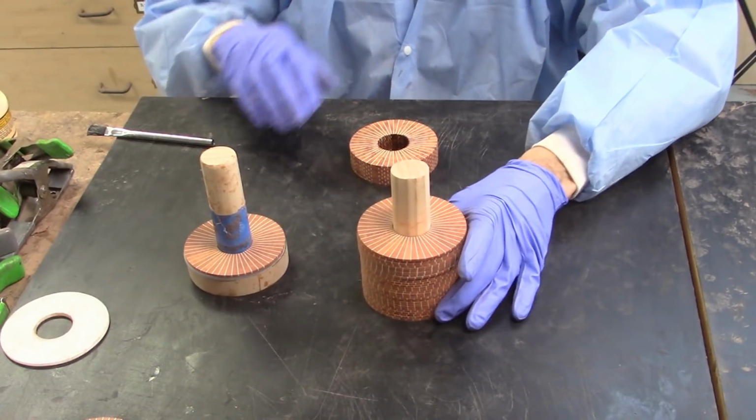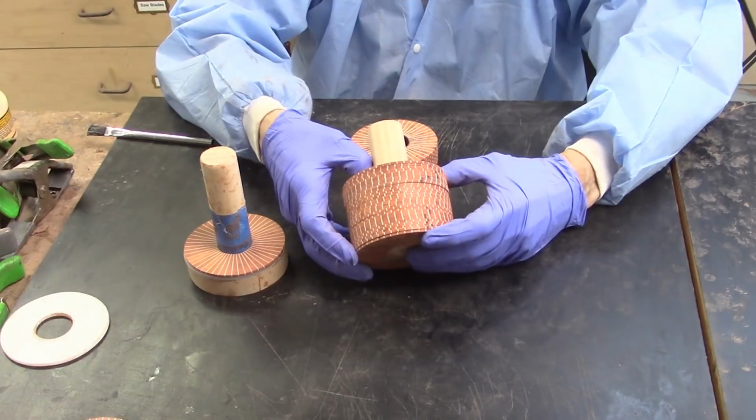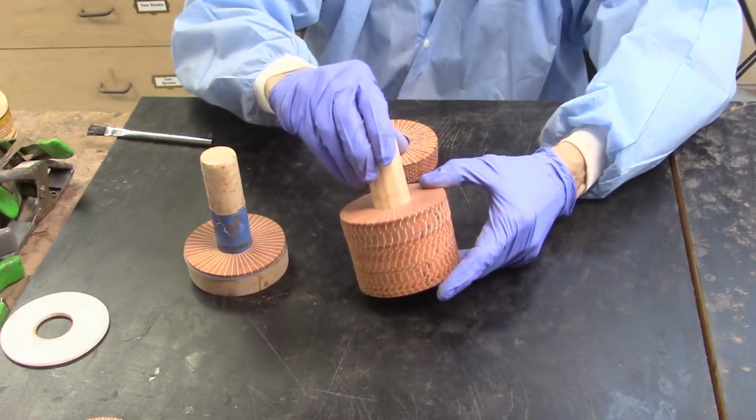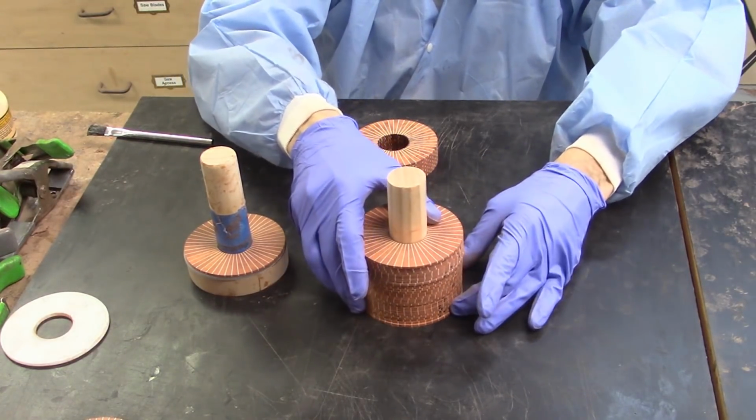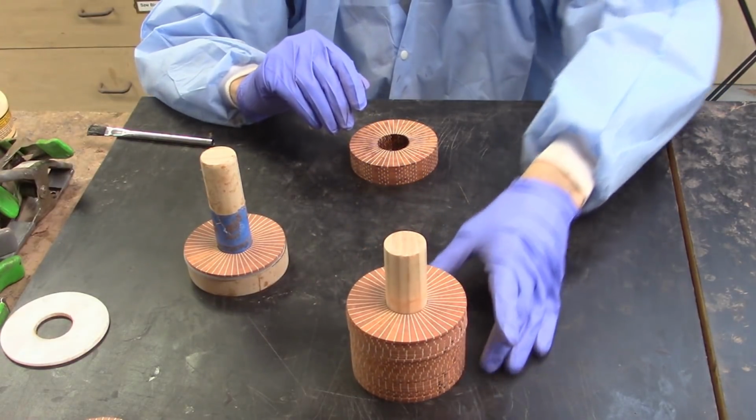I have a total of 40 rings that I'll be gluing up here. And I put them on a dowel here to keep them straight. And I'll be gluing these up 10 at a time.